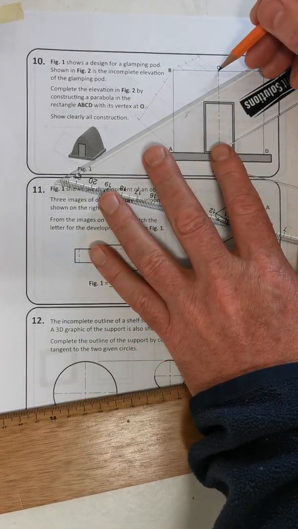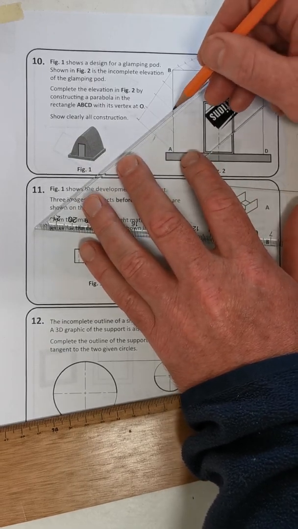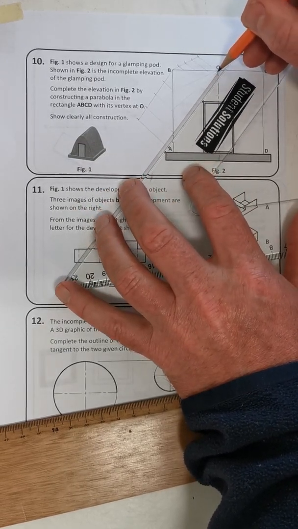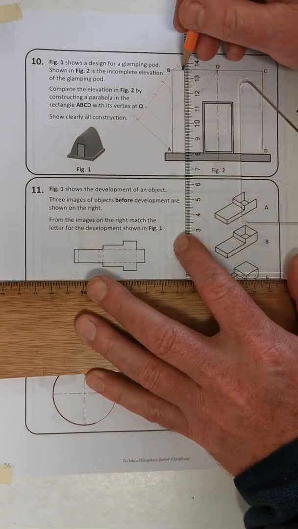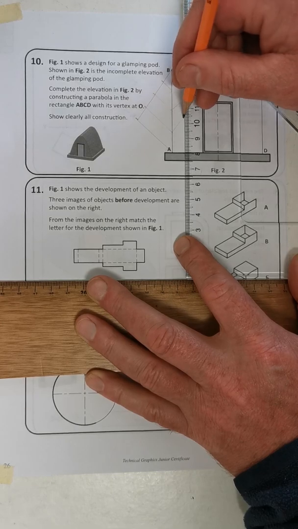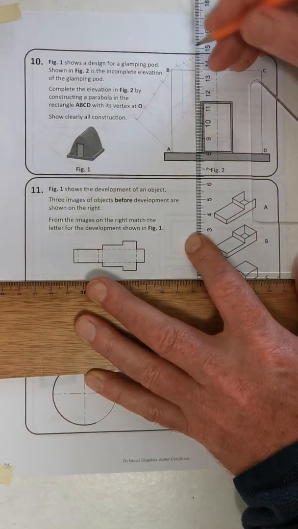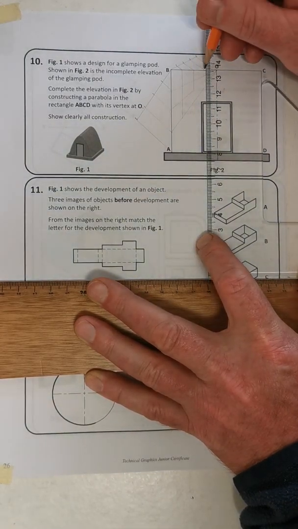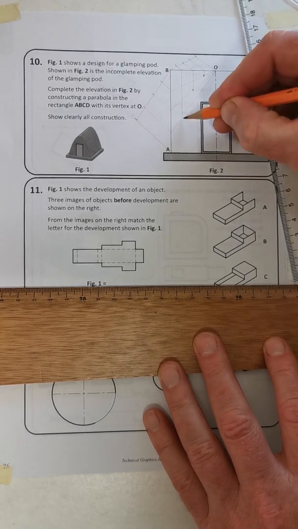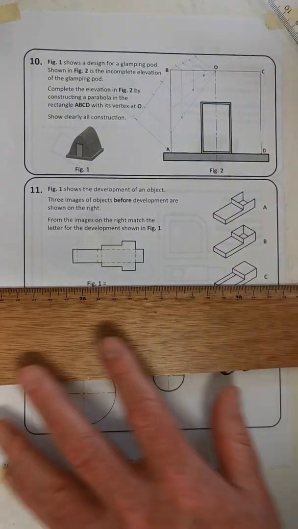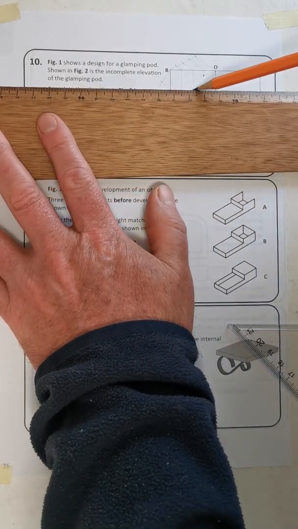Okay, so the sides go to the vertex. And these come down parallel to the side. So long to the long, middle to the middle, short to the short. There's our points. Now we could do the same construction again, or you could just use the fact that it's symmetrical.